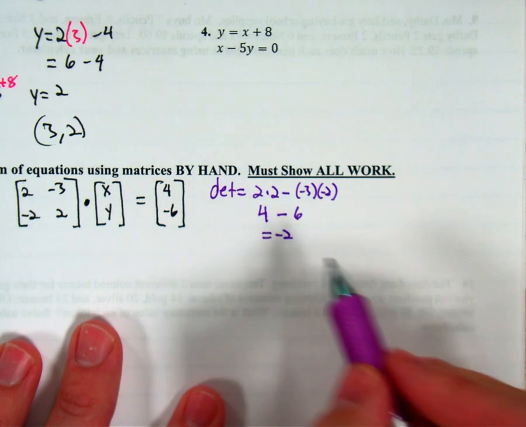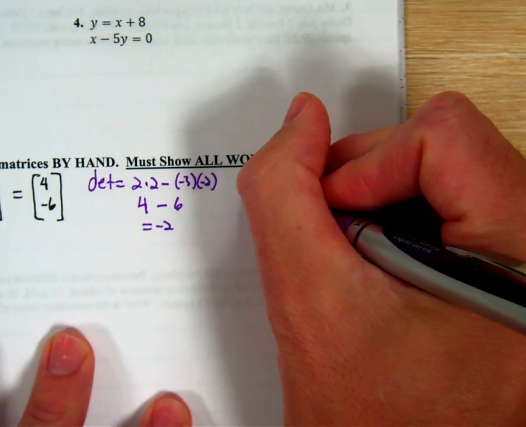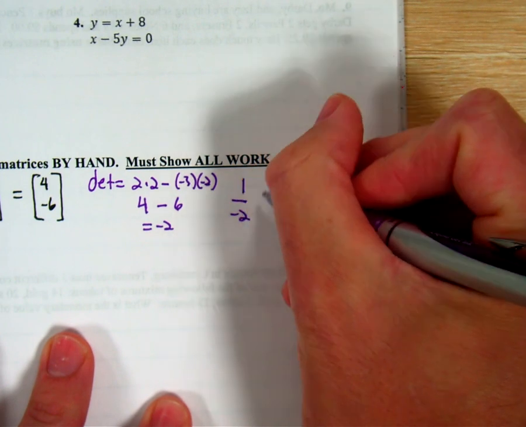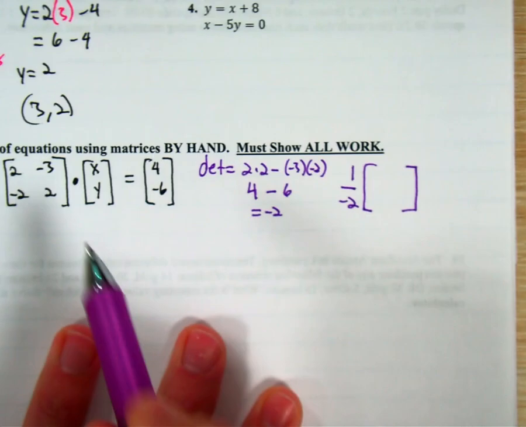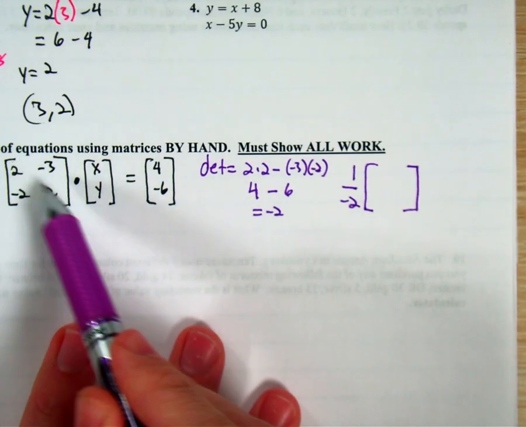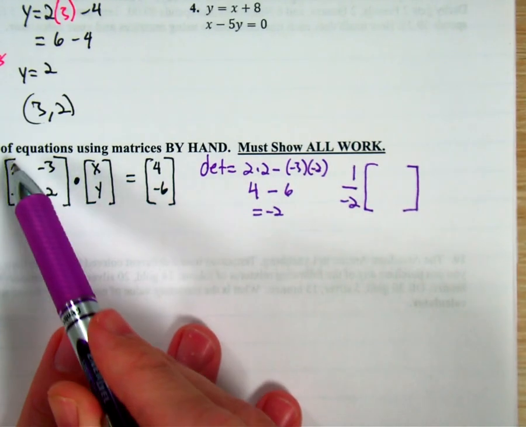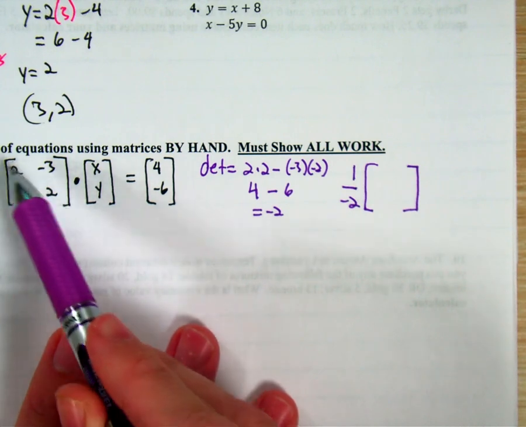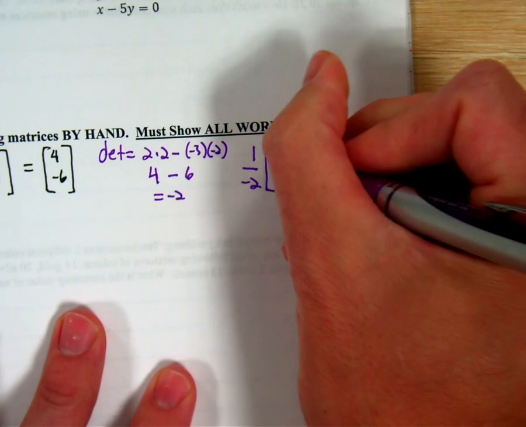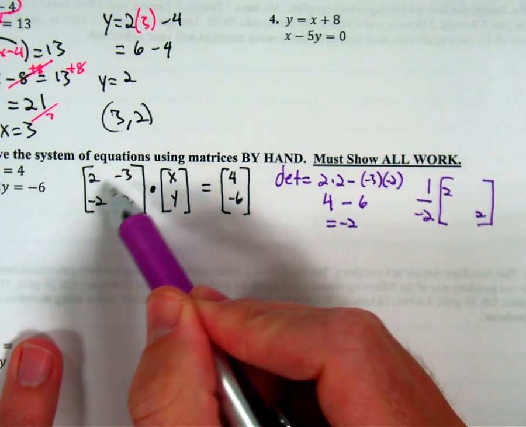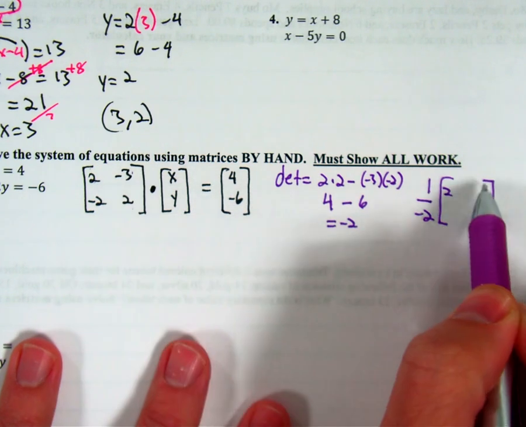Okay, now we're going to take that 1 over negative 2, and we got to do some flip-flopping. These two flip-flop spots, you're not going to be able to notice it because they are the same number at this particular time, but this number goes down and this number goes up. And then these two numbers change their signs. So if it's negative, it's now going to be positive. Negative, it's now going to be positive.